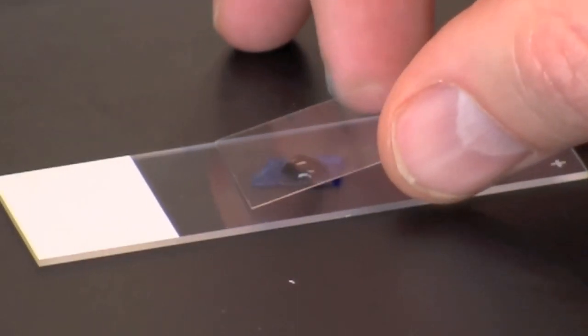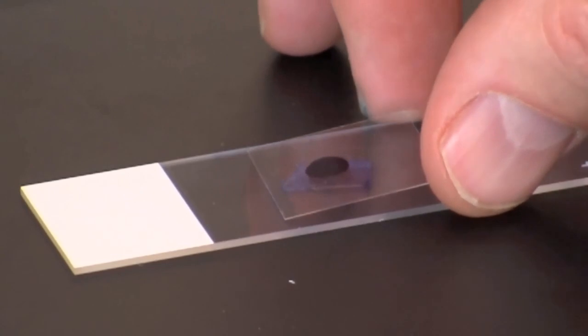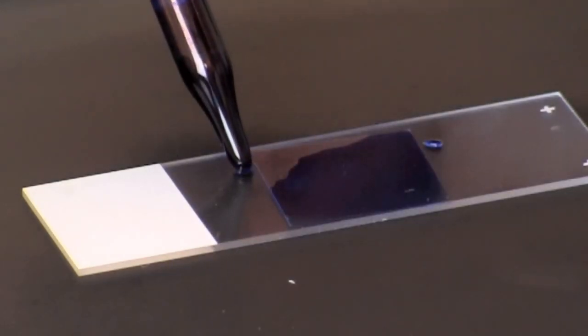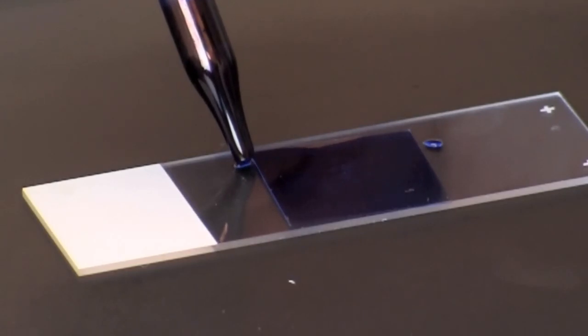Prepare the wet mount by lowering a cover slip over the stain, starting at a 45-degree angle. If a bubble forms under the slide, additional stain may be added along the side of the cover slip.